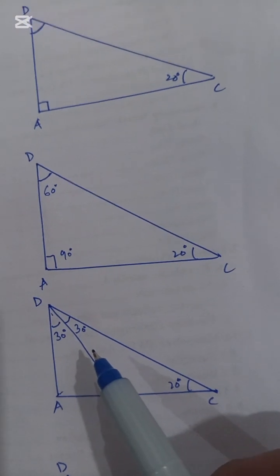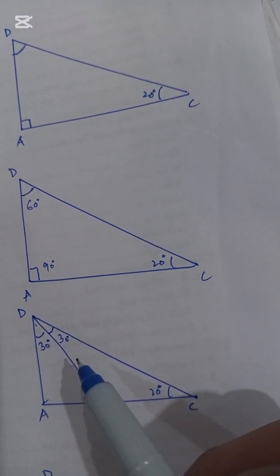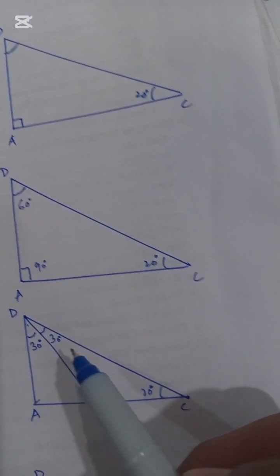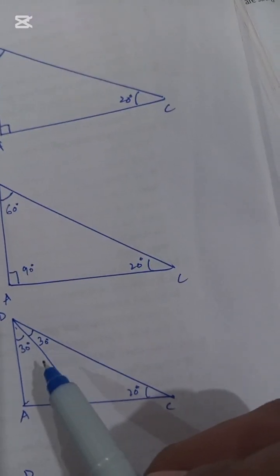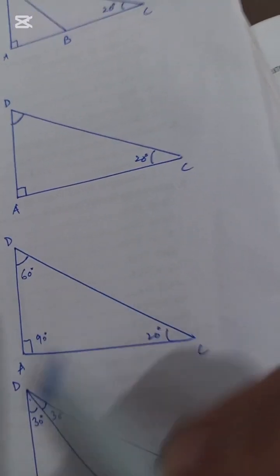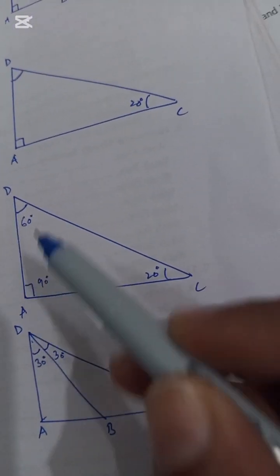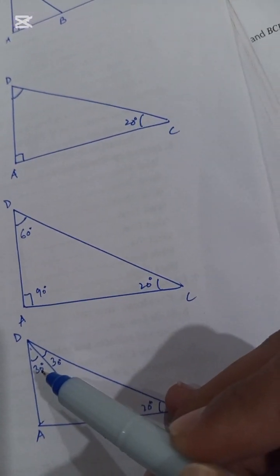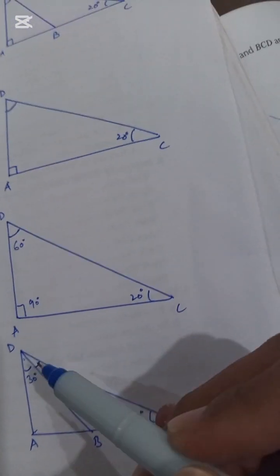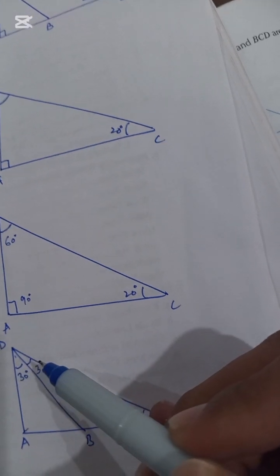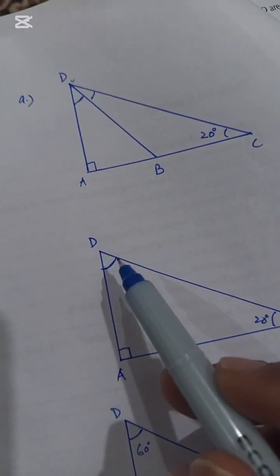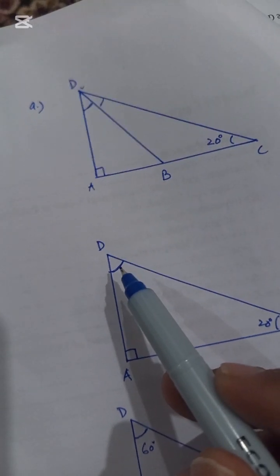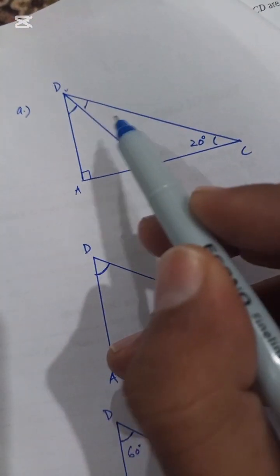Because the data says that this line has divided the angle into two equal parts, these two angles will be equal. So if it's 60 degrees, these two angles will be 30 and 30. If this angle is 100 degrees, these two angles will be 50 and 50. If this angle is 80 degrees, these two angles will be 40 and 40 degrees. So this means that if we find this angle, then we will be able to find both angles.